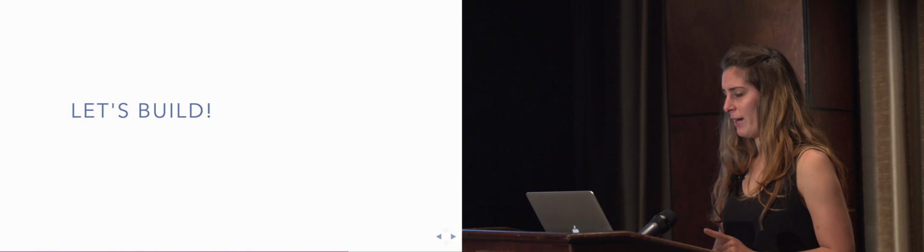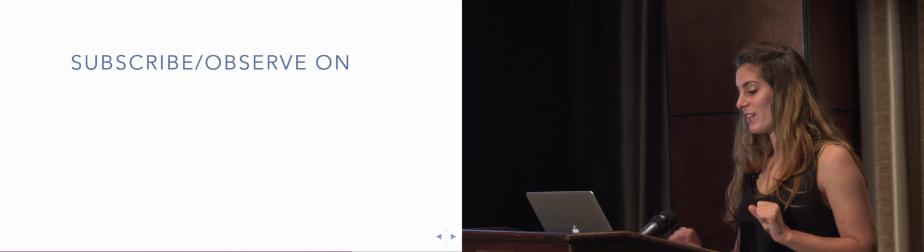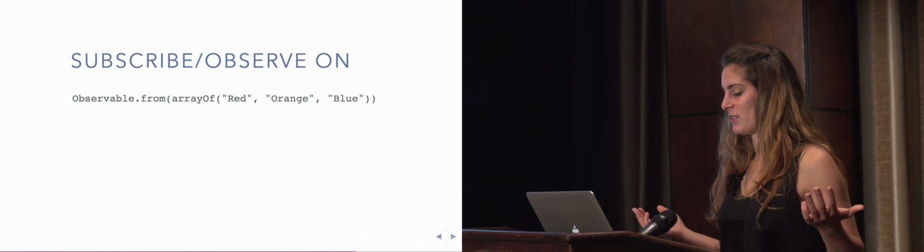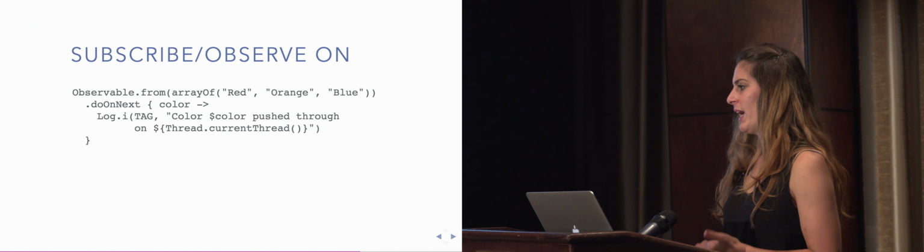And we can look at that in code. I'm going to build this up line by line, because if I splash it on screen, everybody's going to run out the back door screaming. So this is going to go line by line. So we start with an observable. You've seen this a million times at this point. It's just going to emit a bunch of colors. That's it. Now, I'm going to add a doOnNext.